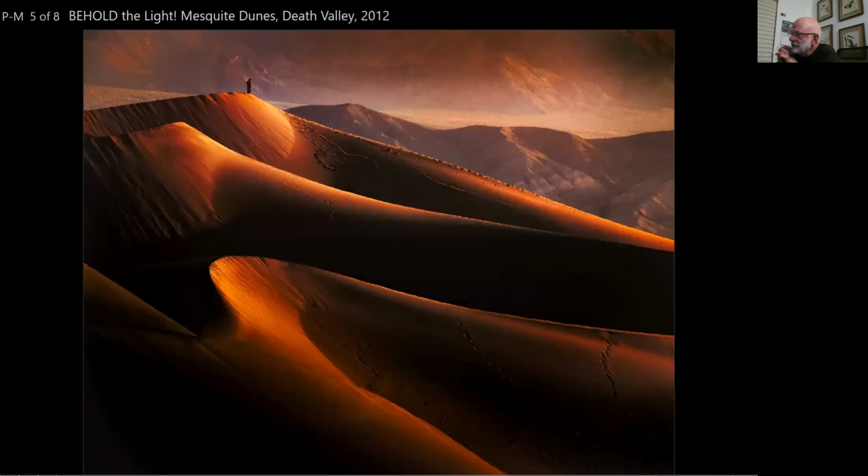Behold the Light, Mesquite Dunes, Death Valley, 2012. Oh, wow. This is almost a poster for Blade Runner 3038 or something like this.